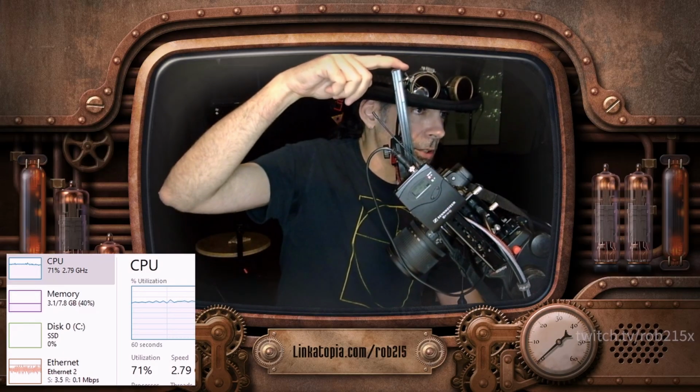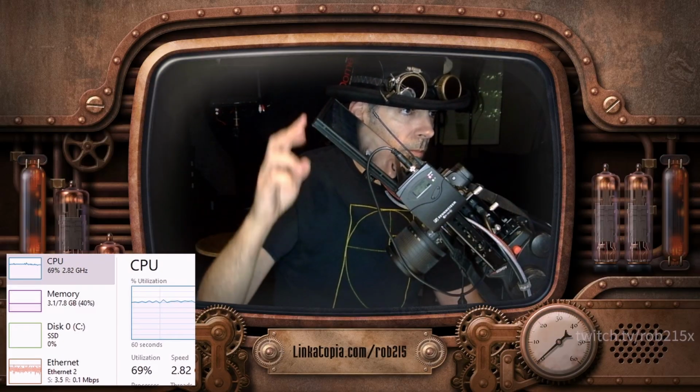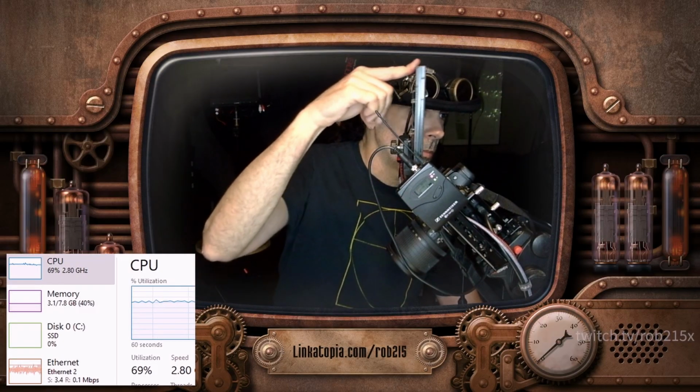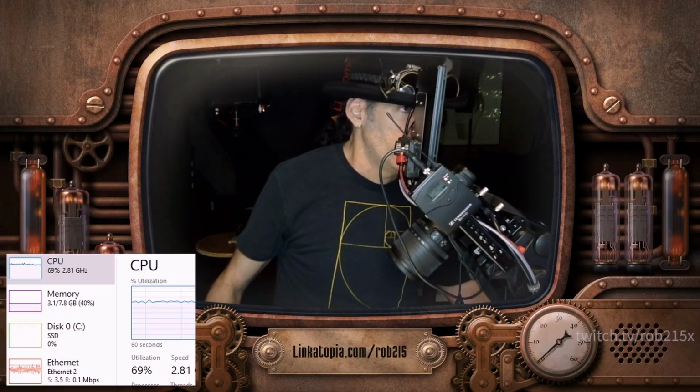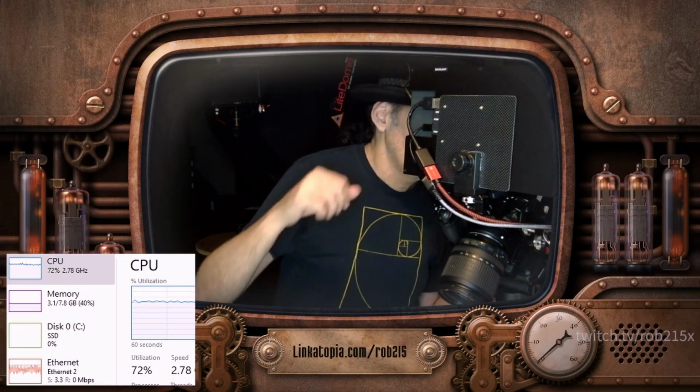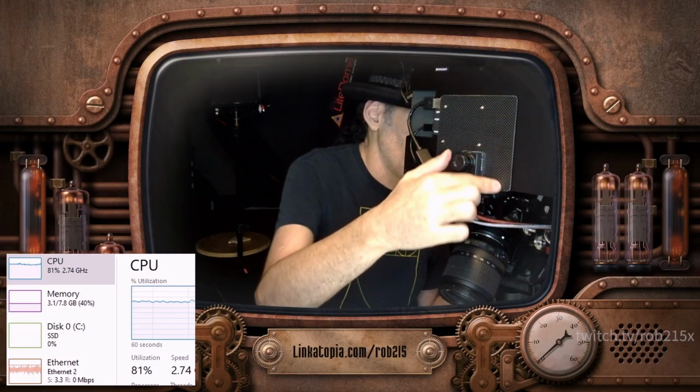And it tilts. And in my last stream, I made this custom bracket. I made this carbon fiber bracket in one of my previous streams. So yeah, that's what's going on there.